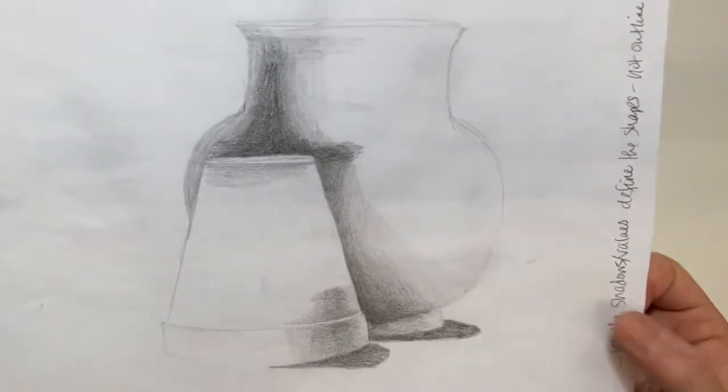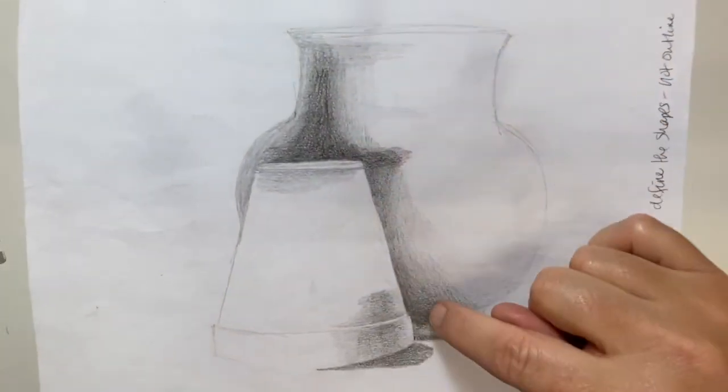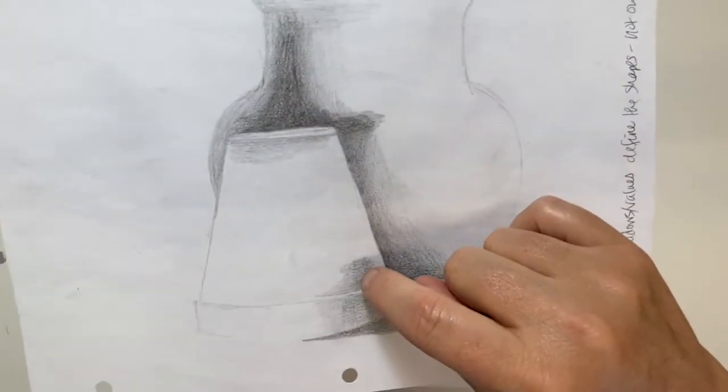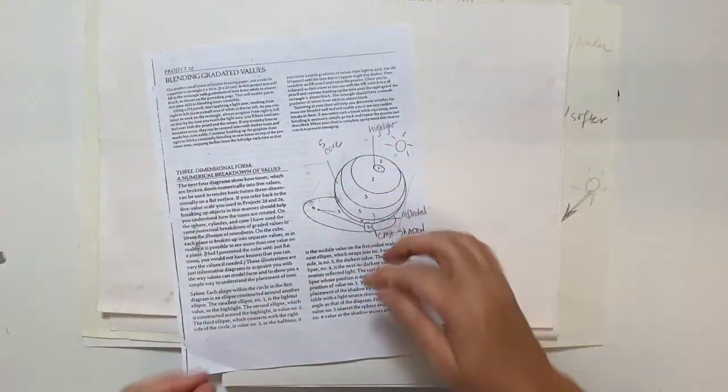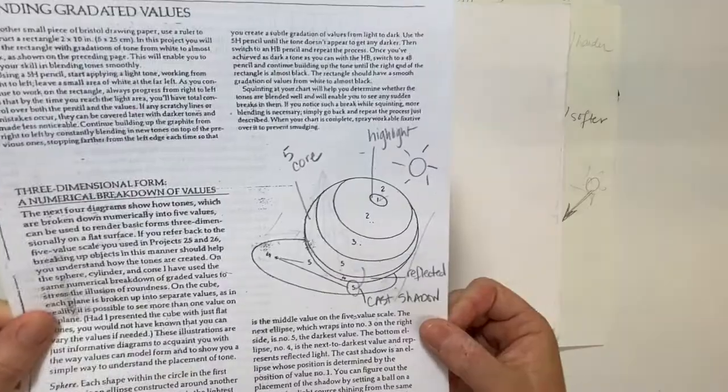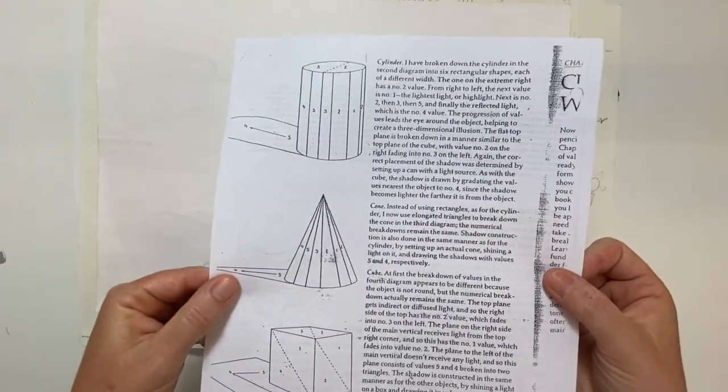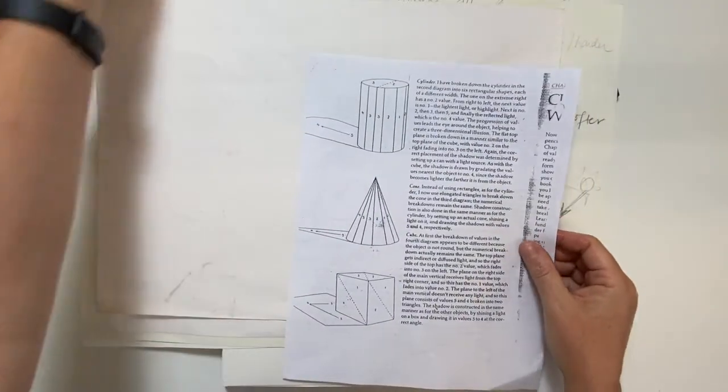So now what we're going to look for is, where are the dark values? Where are the light values? Where are the super, super light values? Because to make something look 3D, you need a full range of values. These formulas that you practiced, you're going to try to look for them and apply them.